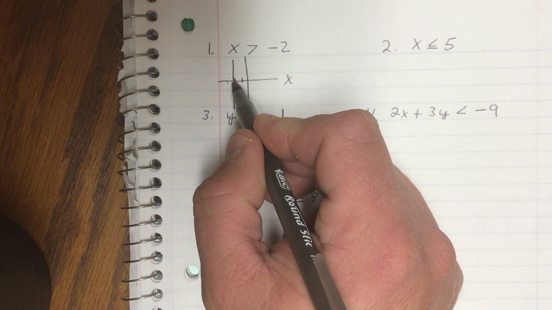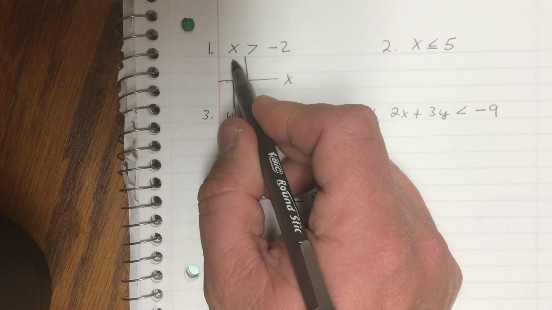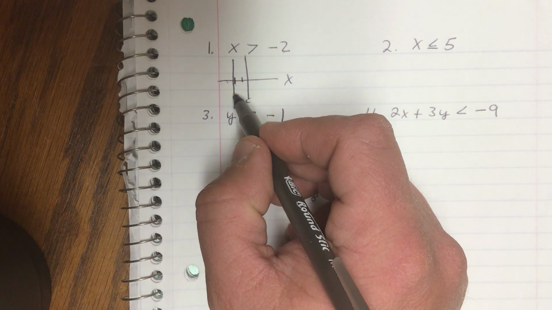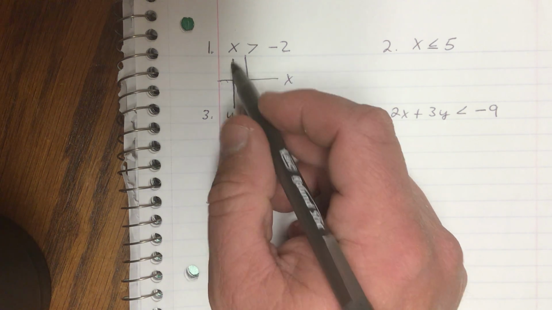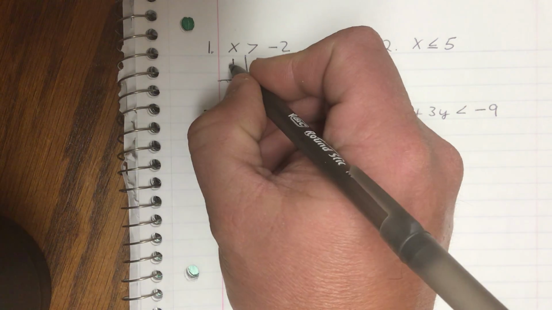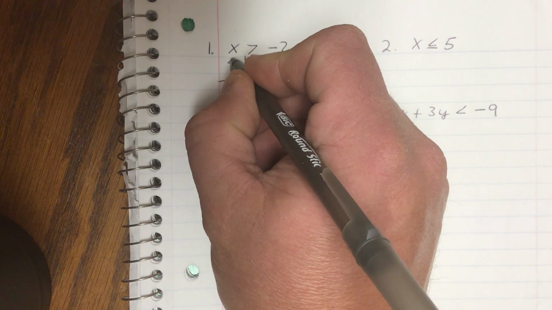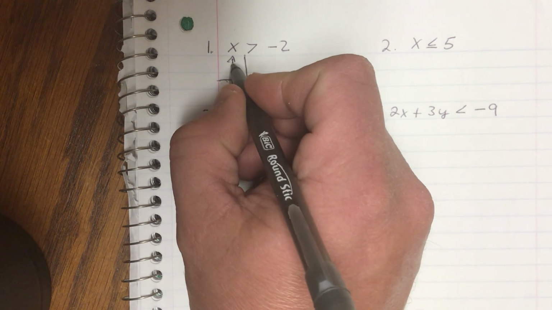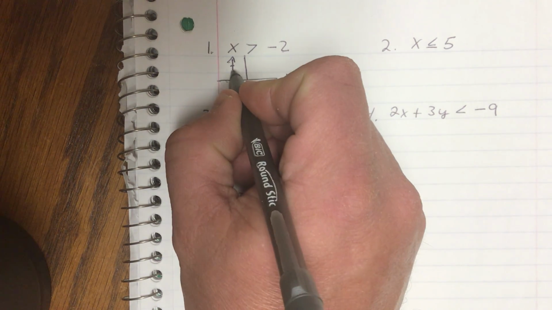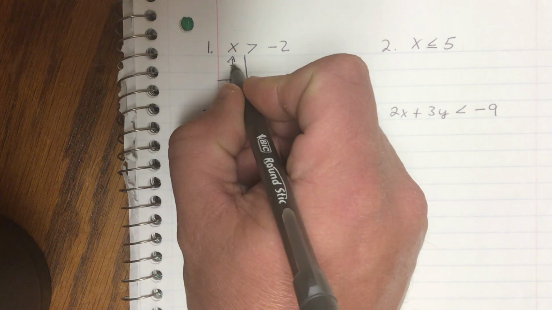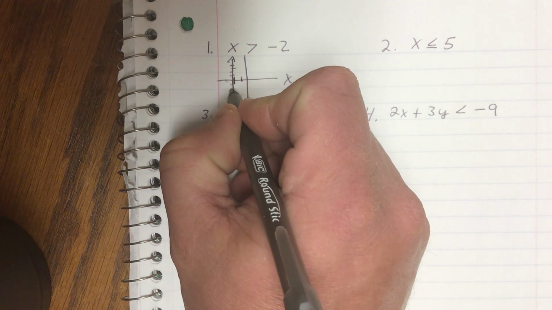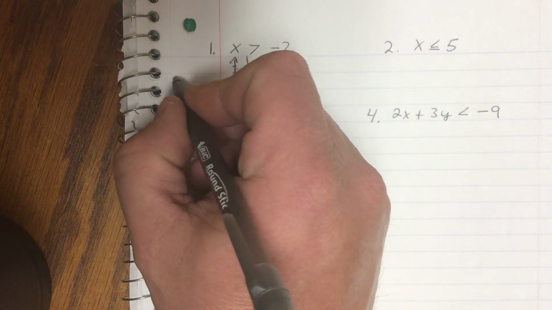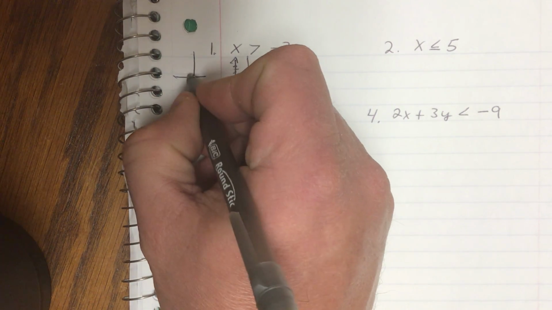For example, this is negative 2, 0. Up here might be negative 2, say 4. Down here might be negative 2, say negative 3 or something. But all these values are negative 2. So this is my line. Now, here's what I want to do. Because there is no equal sign under here, I want to dot this. So I'm going to show a dotted line just by putting some dashes through here. But normally you would want to actually dot the line at negative 2.